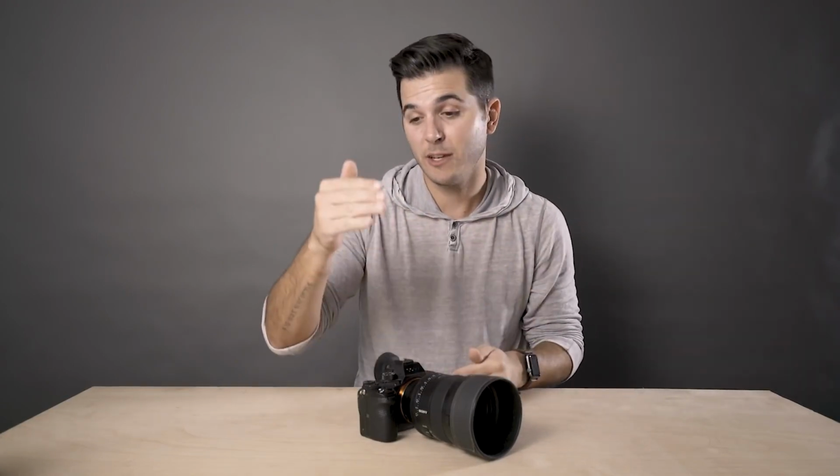Depth of field is super simple. It's basically how much is in focus in front of and behind the actual spot that you focused on. And here's where it gets simple. The lower the f-stop number, the smaller the depth of field. The higher the f-stop number, the more depth of field.